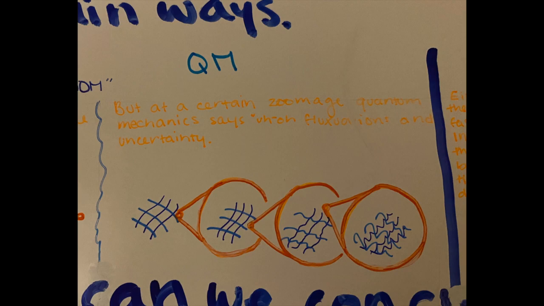That kind of uncertainty and fluctuation means space-time isn't really smooth, but is radically different at small distances, which makes the math behind general relativity basically break down, and it doesn't work.